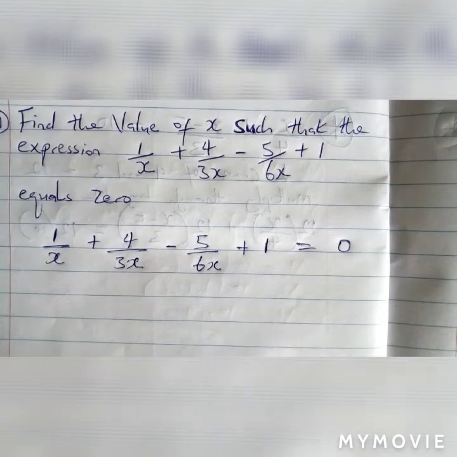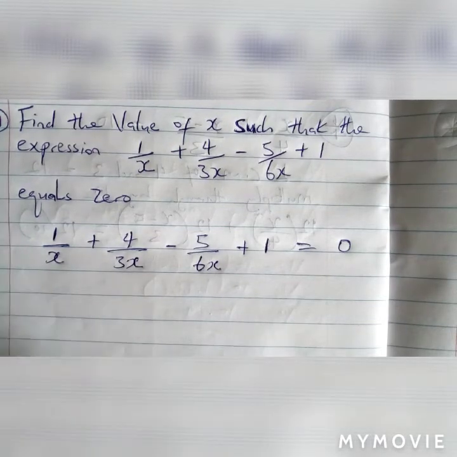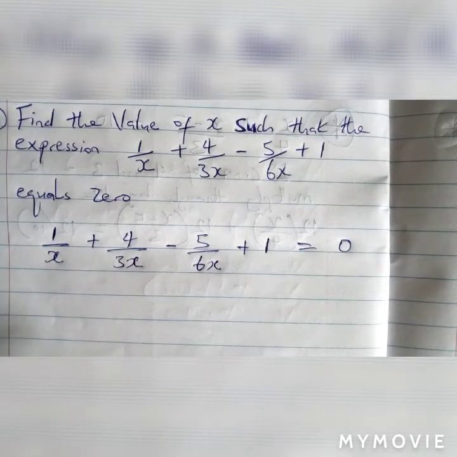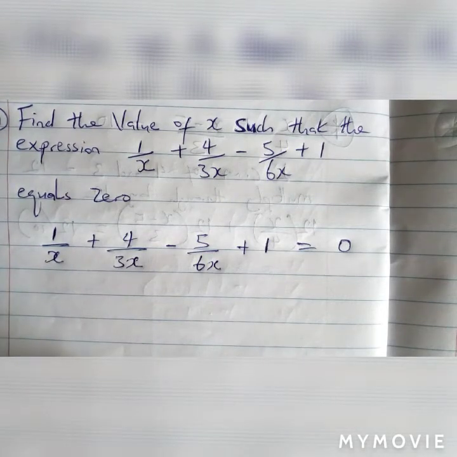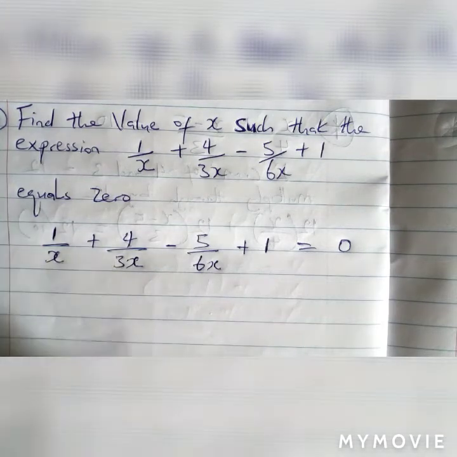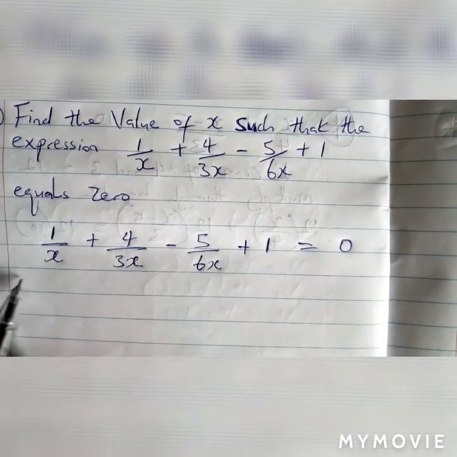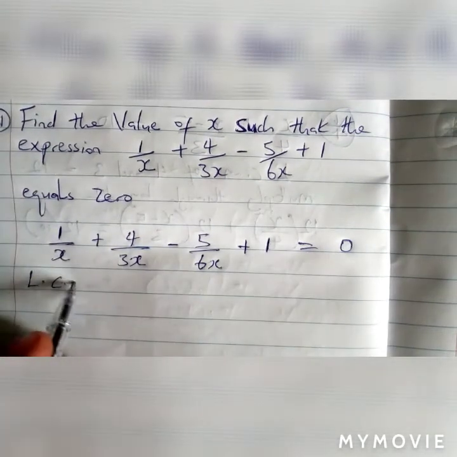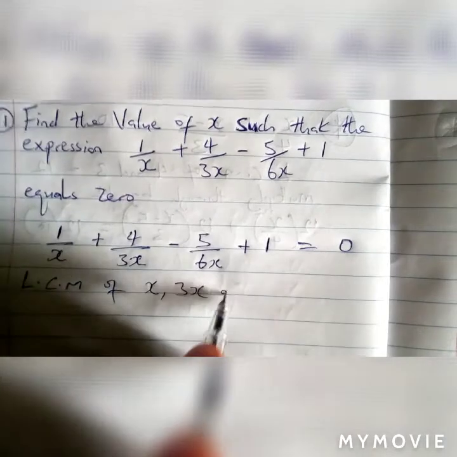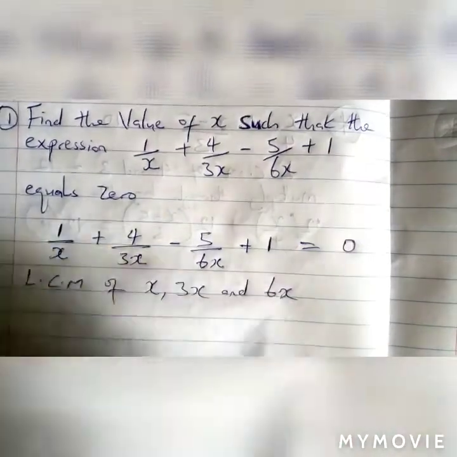Now what are we going to do? Just like we did in the previous example that we solved, we need to get the LCM of the denominators. We're going to get the LCM of x, 3x, and 6x.